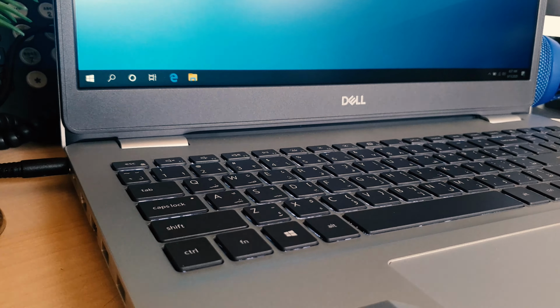After restart, you need to long press the F2 key on your keyboard while the PC is restarting. Long press the F2 key, and then the BIOS setup will appear. So you just long press F2 and you will see the BIOS setup appear. Here you need to jump over to system configuration.